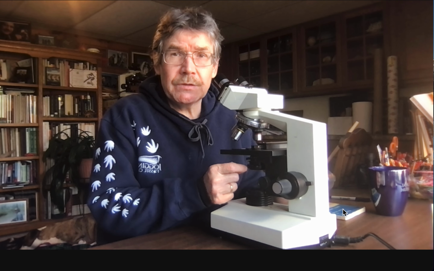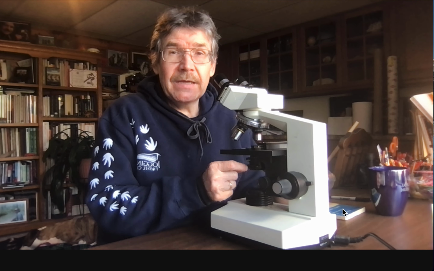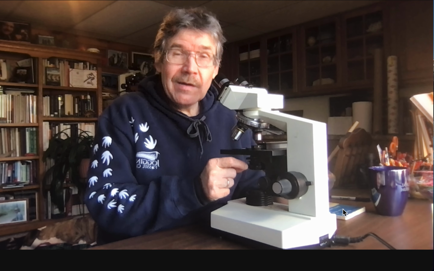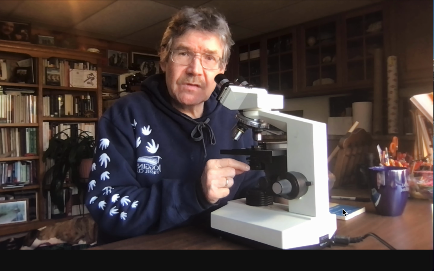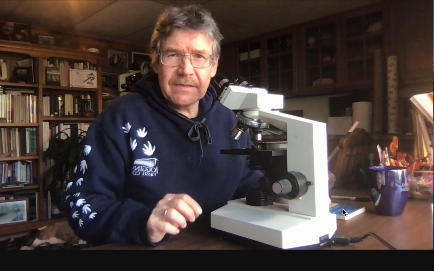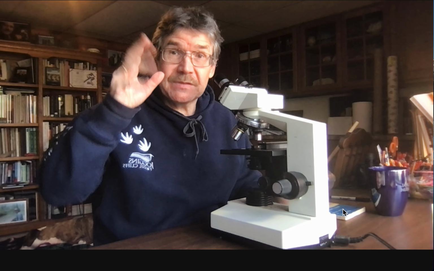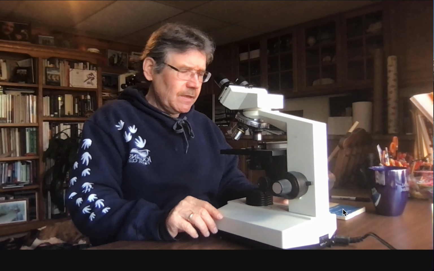That's something that, boy oh boy, when students look through this and learn to use the diaphragm, they say to me, wow, I didn't realize the effect of closing down the light. So you reduce the light coming in through the diaphragm, and it makes everything pop. You can see detail much better. This is especially true at higher magnifications.